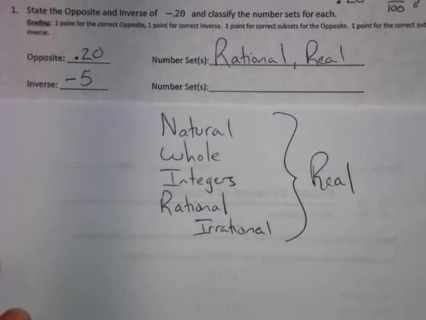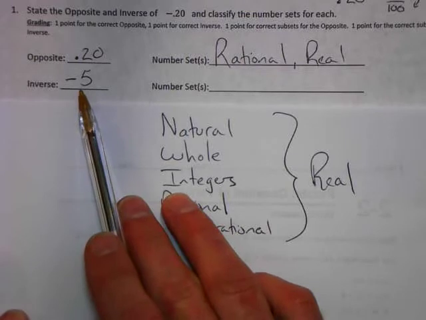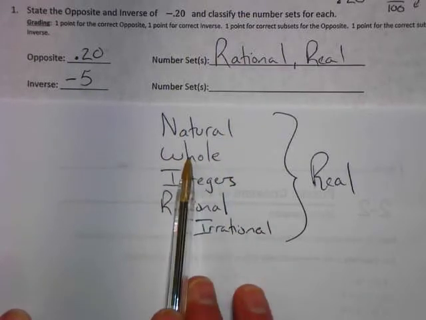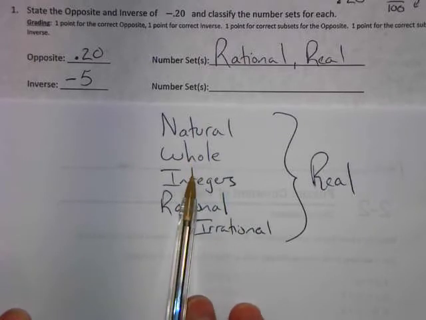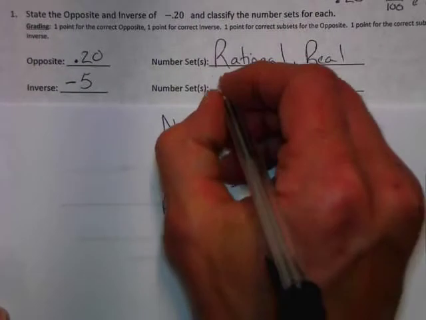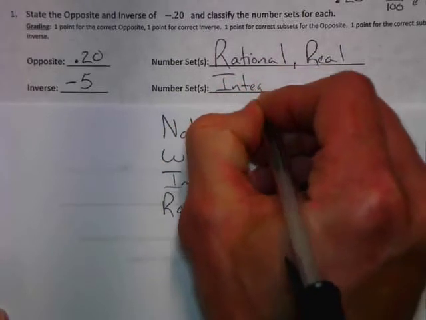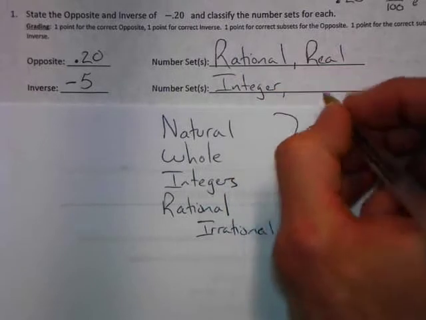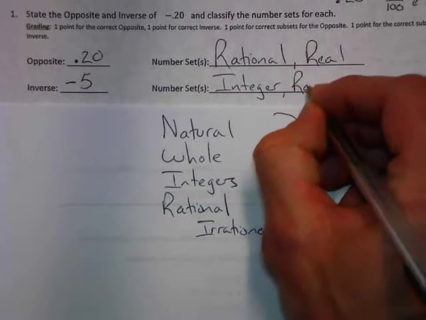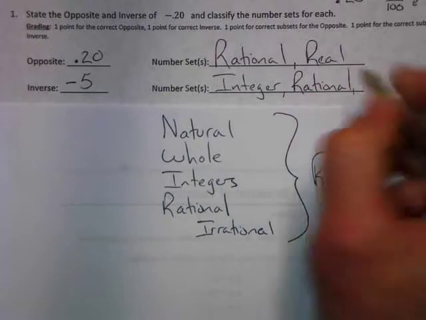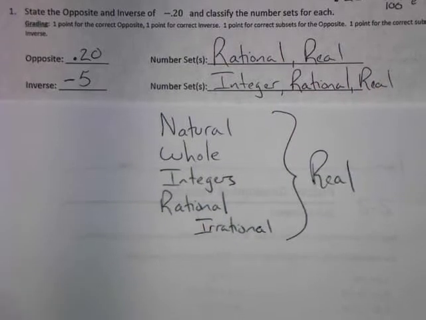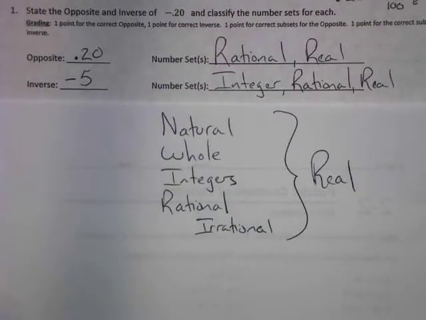Okay, and then we look to something like negative 5. So negative 5 is not a natural number, it's not a whole number, but it is a negative whole number, right? So negative 5 is an integer. And if a number is an integer, it can be expressed as a fraction, negative 5 over 1. See my video on hidden numbers. So this is also rational, and if it's also rational, it is also real. And so we have to go over all of the number sets to see which of these numbers fit into there. And that's what we have to do for number 1.